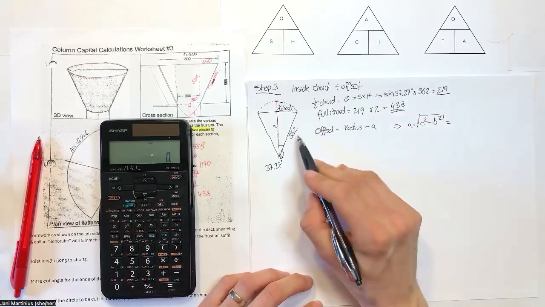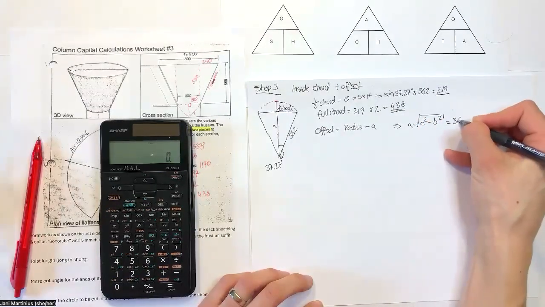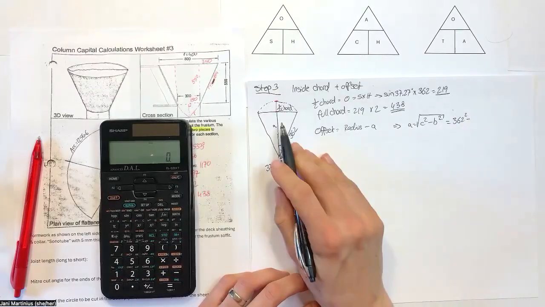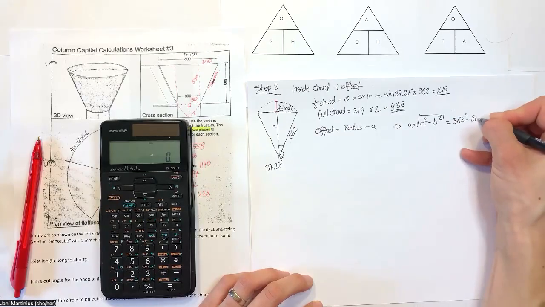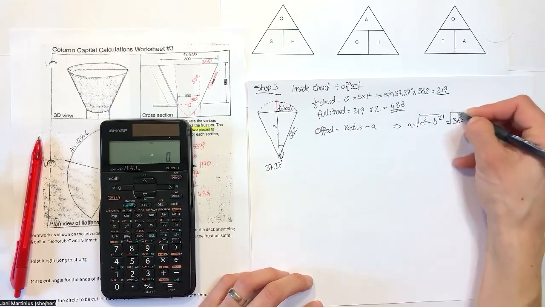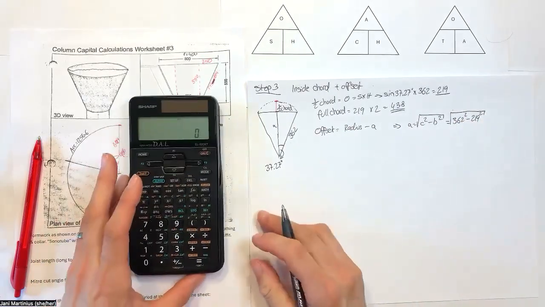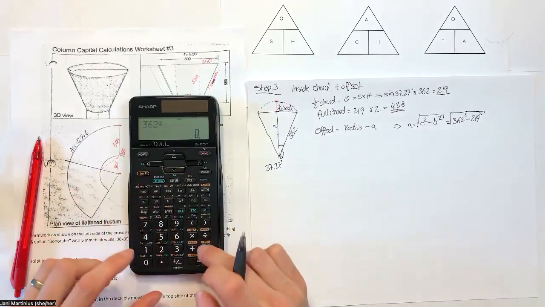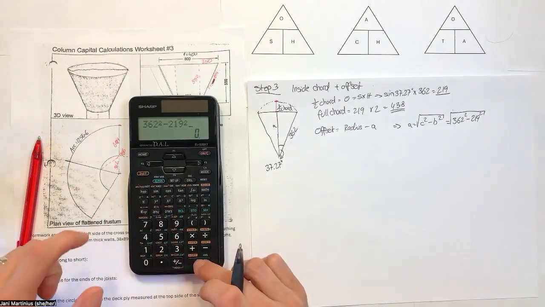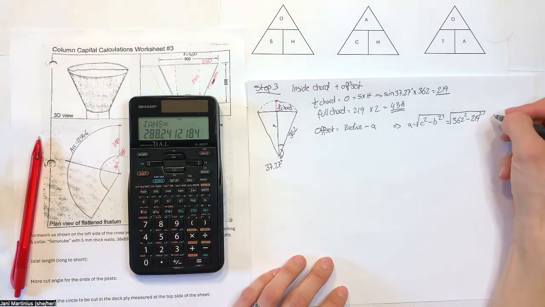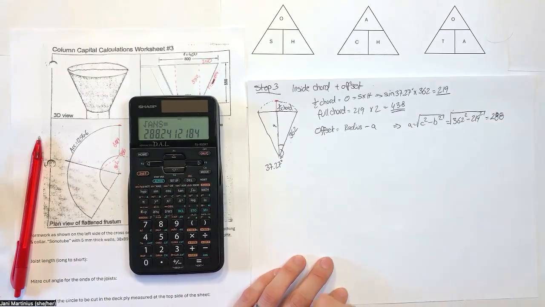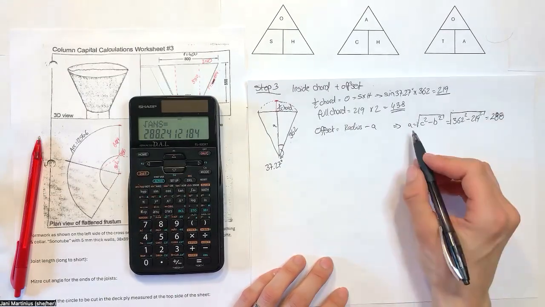Popping in the numbers, C is 362 squared minus half the chord, again making sure you're using the right number, 219 squared. 362 squared minus 219 squared, square root, gives us 288. Oops, 288 right there. So that is A.